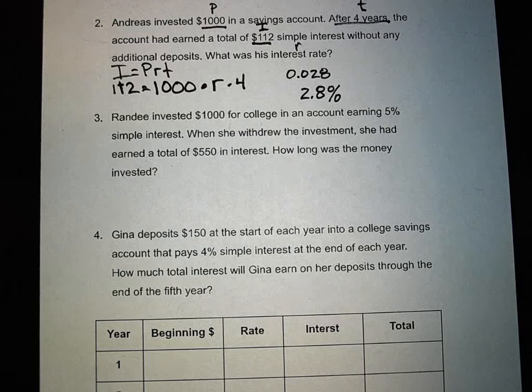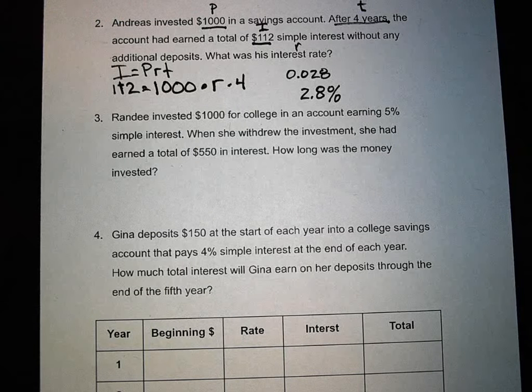0.55, got it? Times 5. No, wait, we're trying to find time. 1,000, I is 550. And then T is 1,000. Does this one make sense to you? R is 5%.